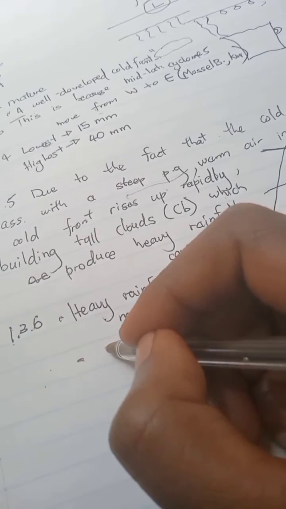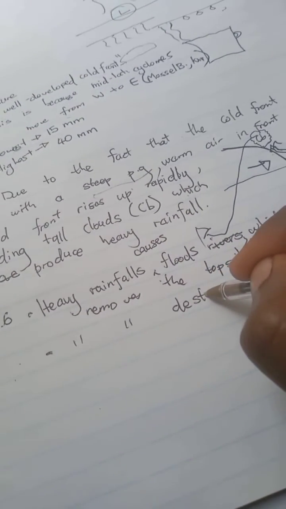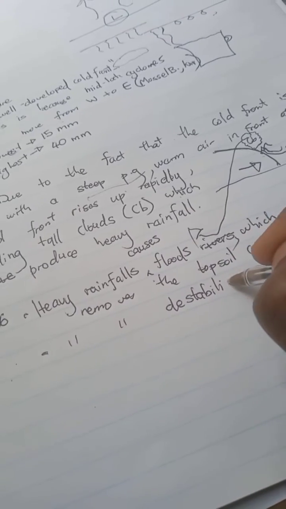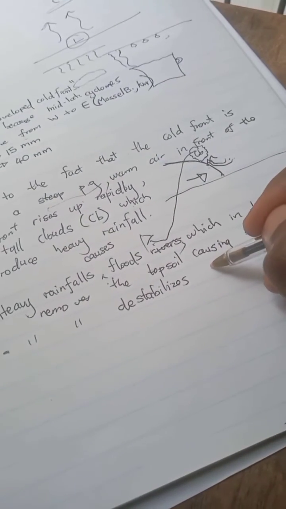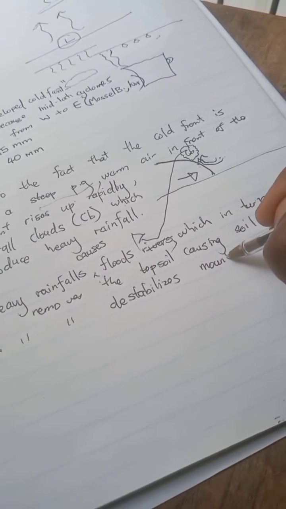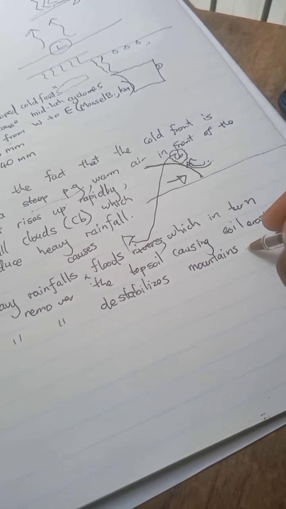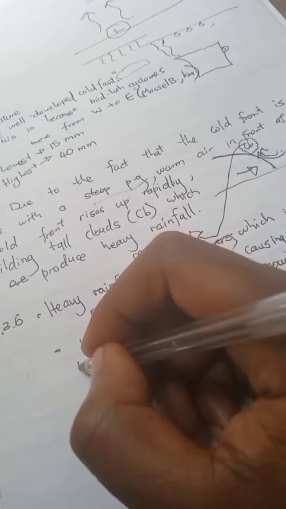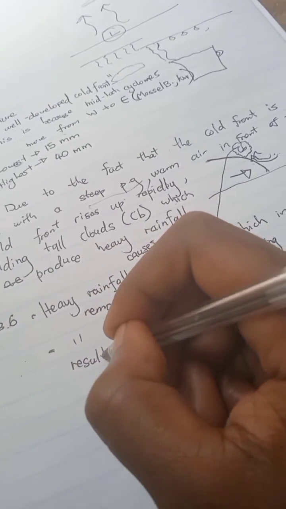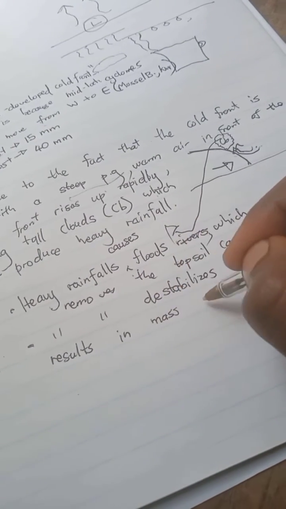And heavy rainfall destabilizes mountains, which results in, of course, mass movements.